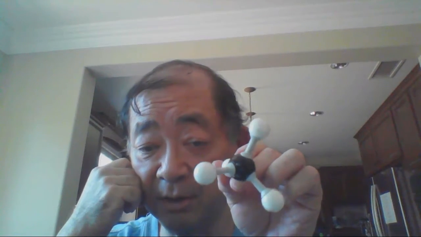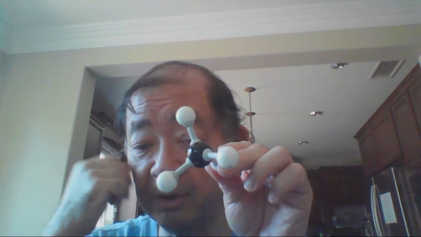So if we have, again, this is methane. We have 4 bonds that want to be as far apart from one another as possible. So that would be a tetrahedral structure and shape. This would be AX4. If we take one atom away, then we have 3 bonding atoms and one lone pair.